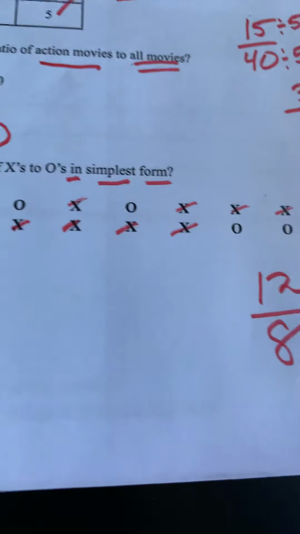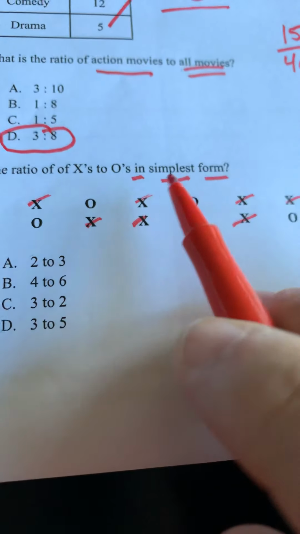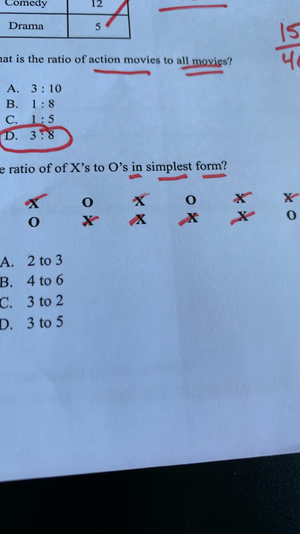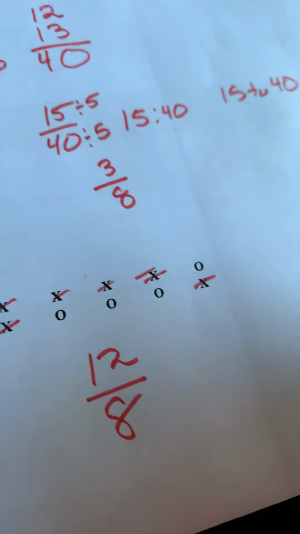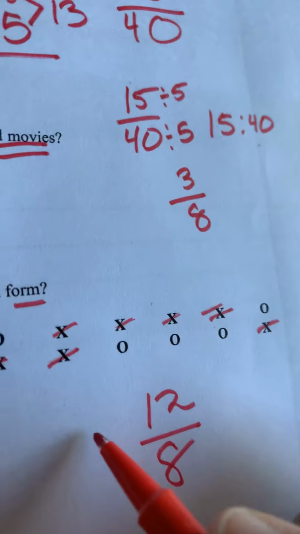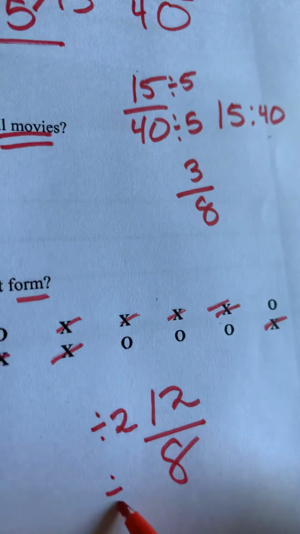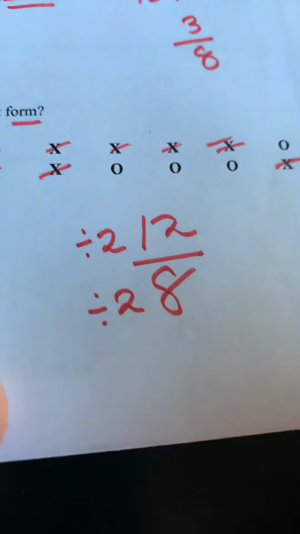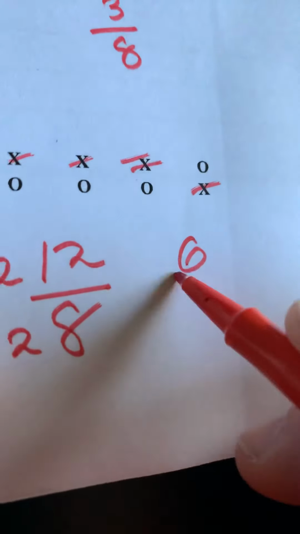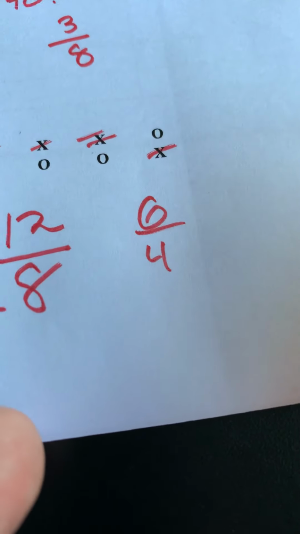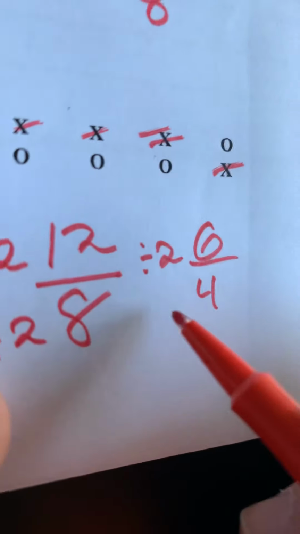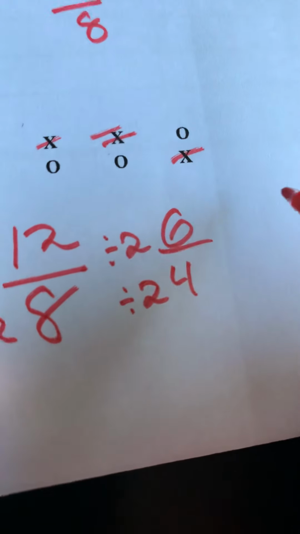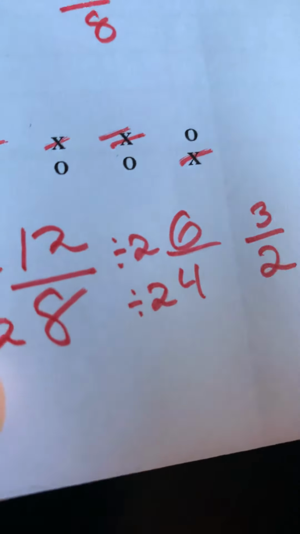But again, they want it in simplest form. So I need to simplify down 12 to 8. First thing I could do is divide by 2, because they're both even. That would go 6 to 4. I can divide that again by 2, and that will go 3 to 2.